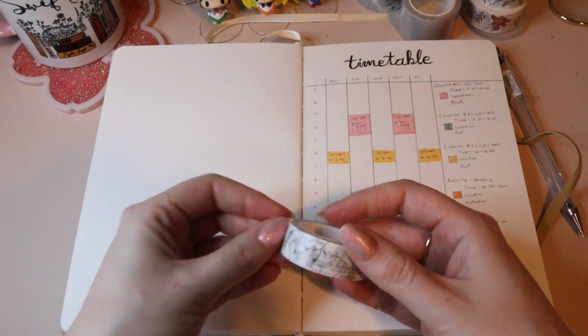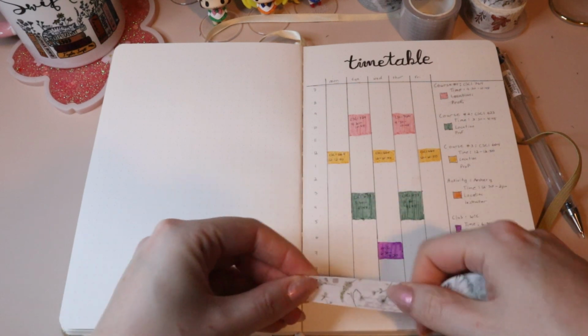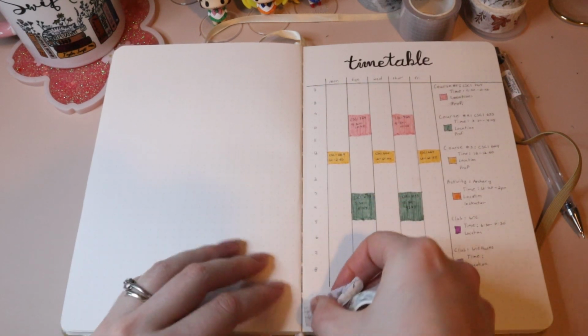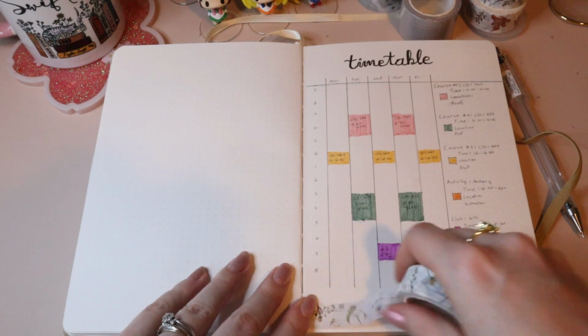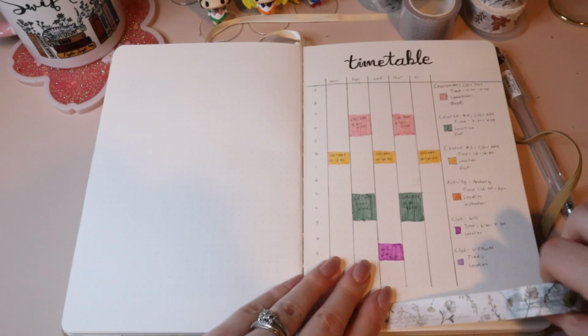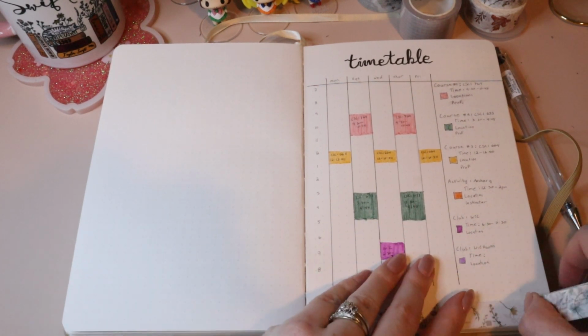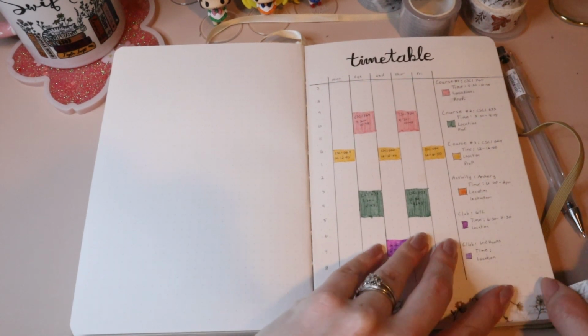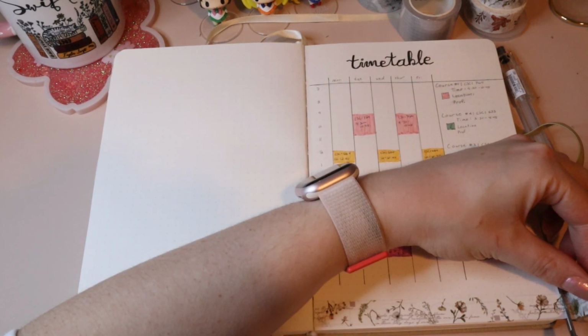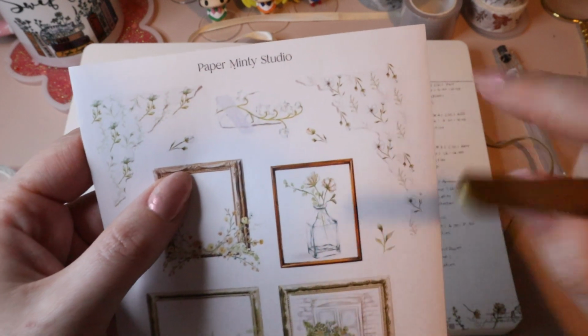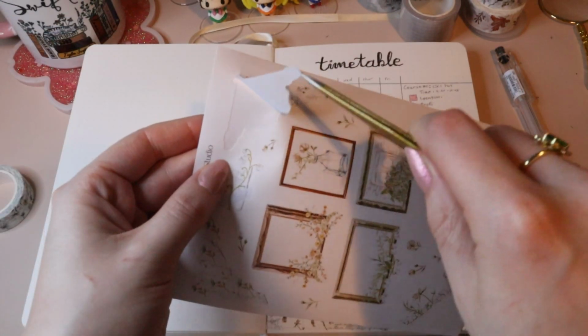So here I'm going to be adding on some washi tape and some stickers. You can totally skip this part if you'd like and leave your timetable just as it is above. That's what I did last semester, and this still totally works and is functional. This is just like a fun little creative part.